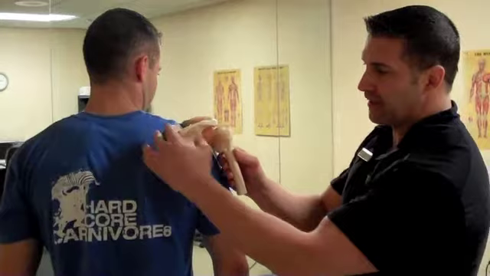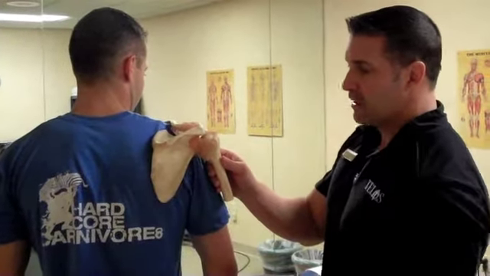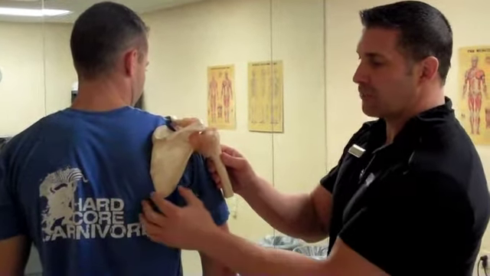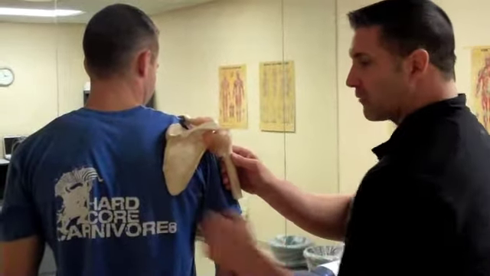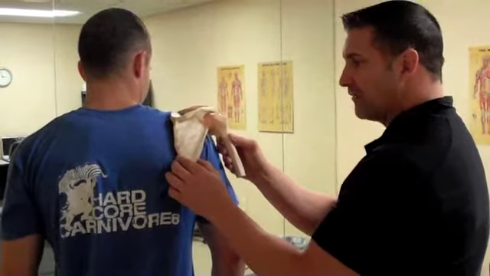Talk about neutral positioning of the shoulder. Ideally, we want the shoulder blade to be retracted and depressed. But when we spend all day working on a computer, the first thing that happens when your arms are out is your shoulder blade will protract and elevate.